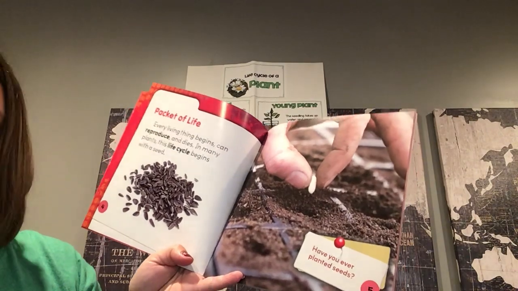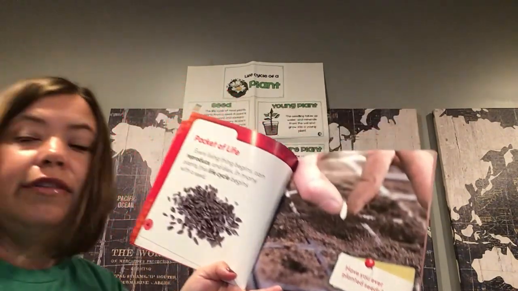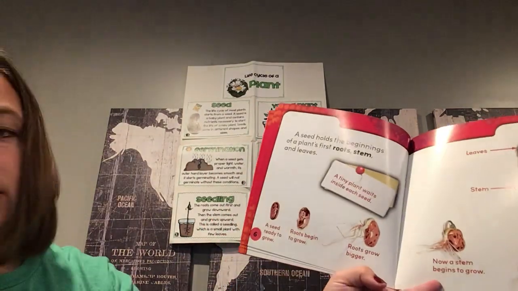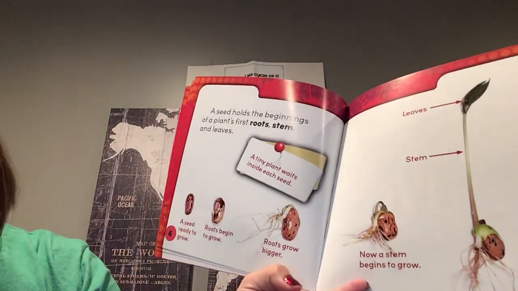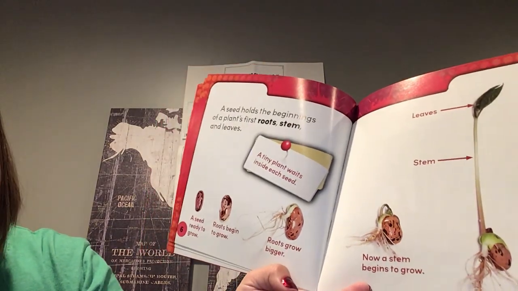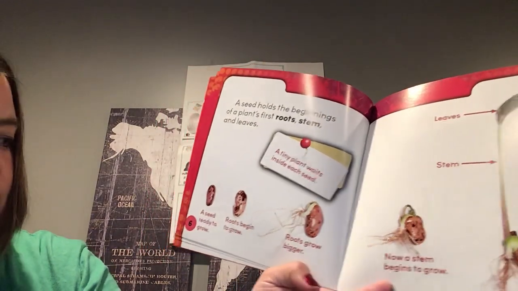Have you ever planted any seeds? Have you planted any since you've been home? A seed holds the beginning of a plant's first roots, stems, and leaves. A tiny plant waits inside each seed.